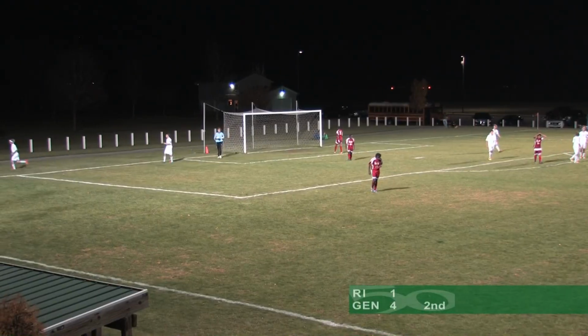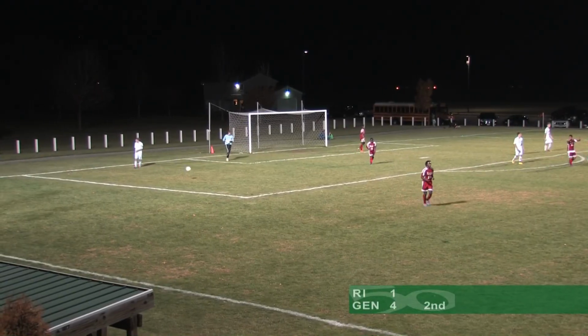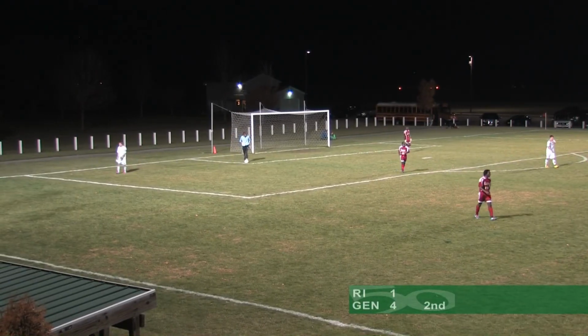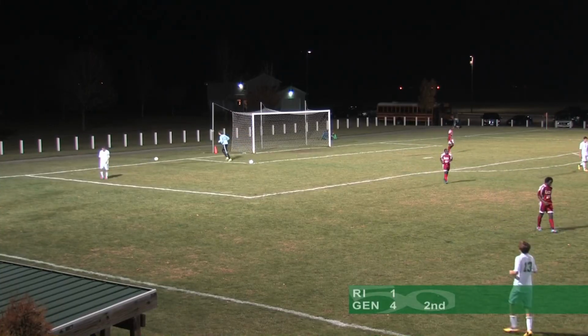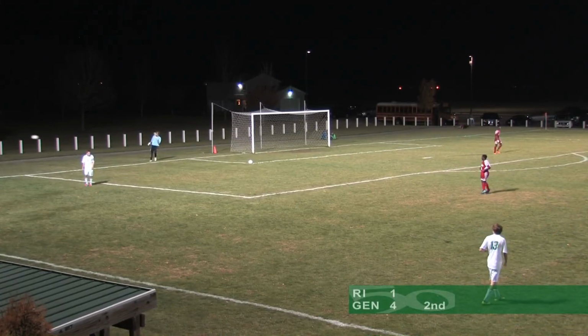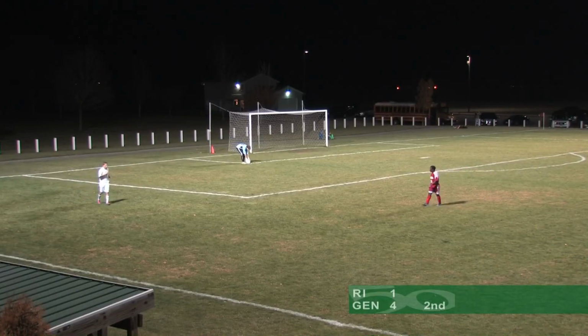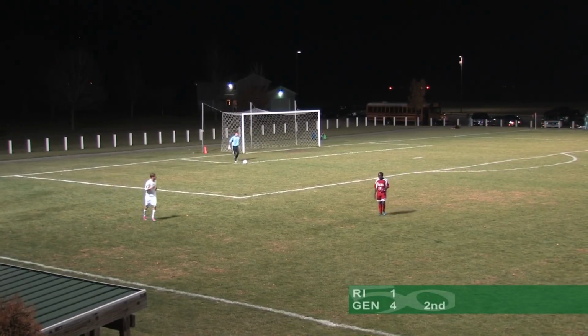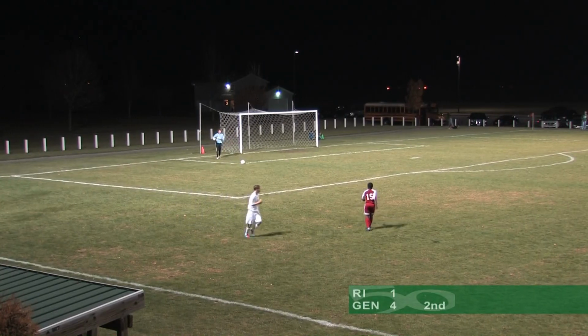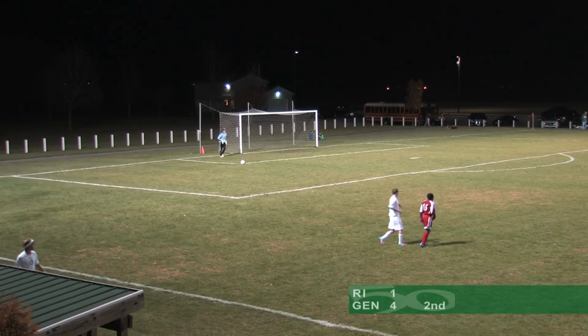Opportunity by Rock Island. He just couldn't get his foot on the ball. Goal kick for the Maple Leafs. Checking in for Geneseo, number 13, Luke Verplace. Again, Coach Klein has done a really good job of shuttling players in and out, keeping players fresh.